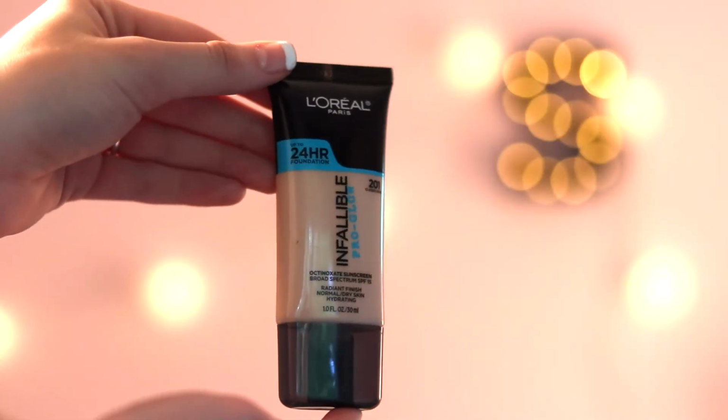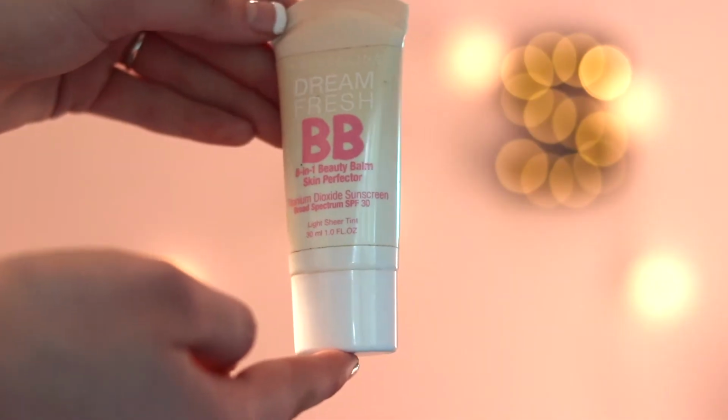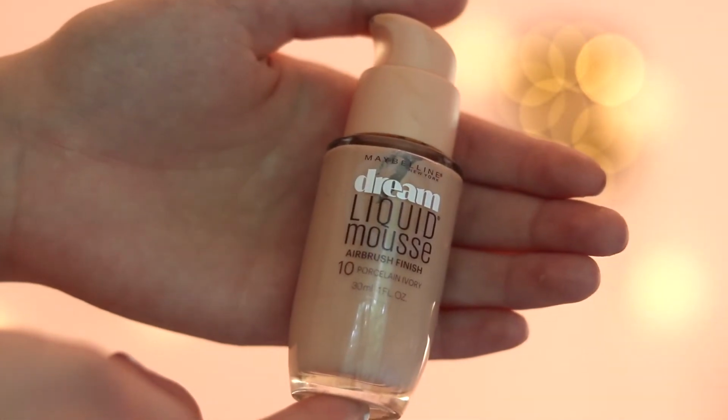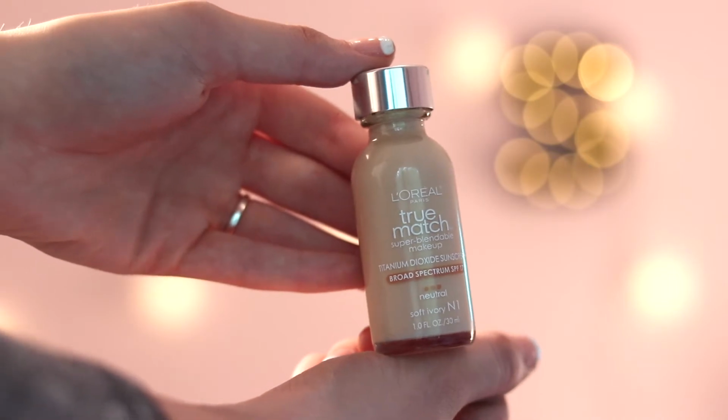The second step is figuring out what kind of coverage you want. There's four main coverages that you could potentially buy with a foundation. First, there's a light coverage. This is going to be more of a tinted moisturizer or a BB cream. Next is a medium coverage. So medium coverage is more of an everyday foundation that isn't going to break you out or clog your pores.